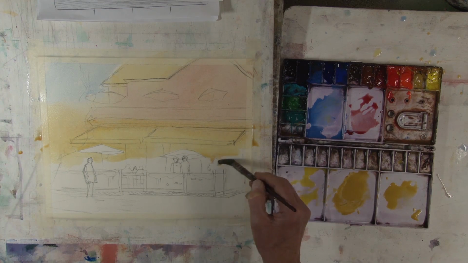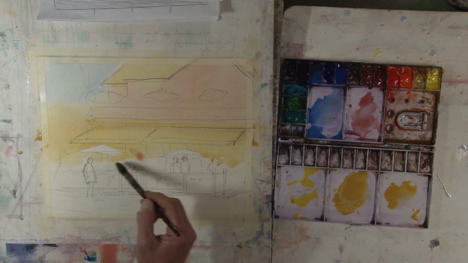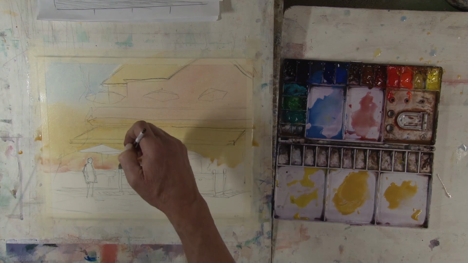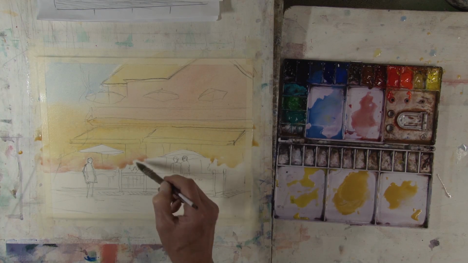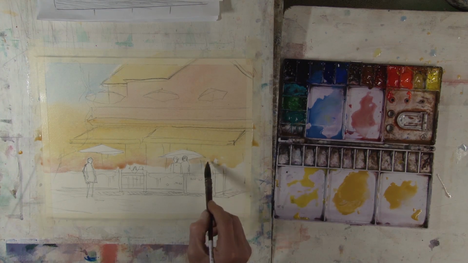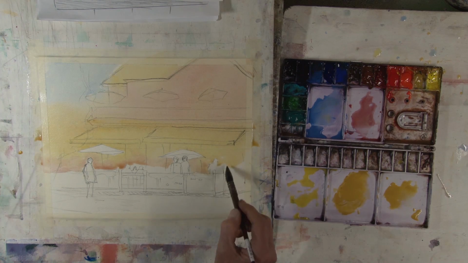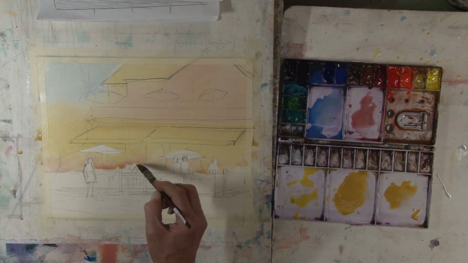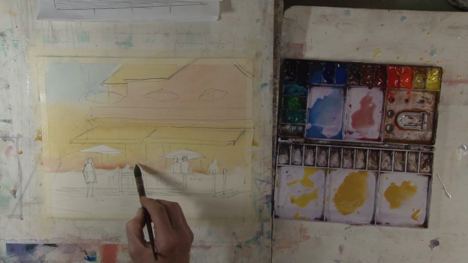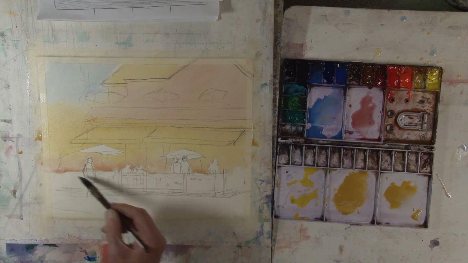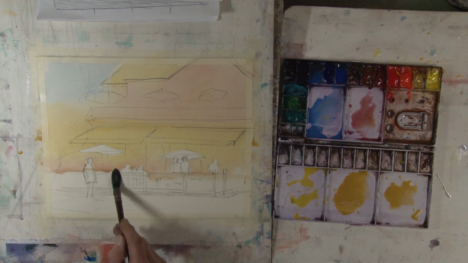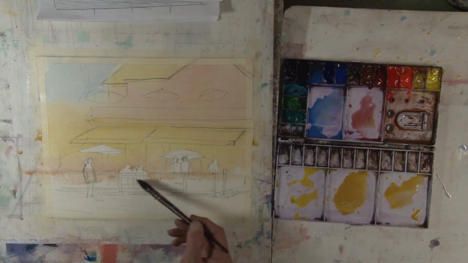Okay, I'm cutting around the figures. Okay, and then now carry this down with the fence.